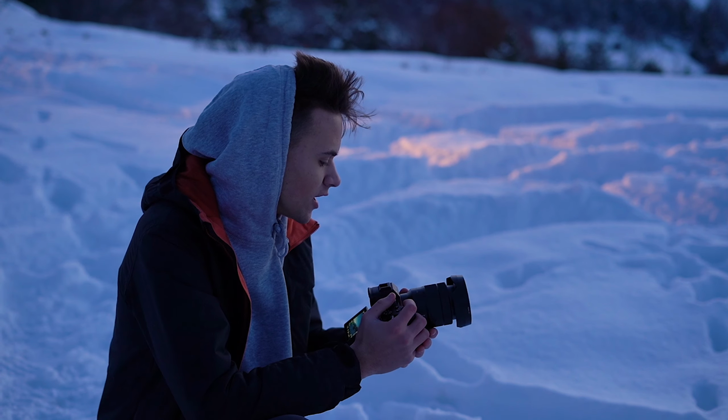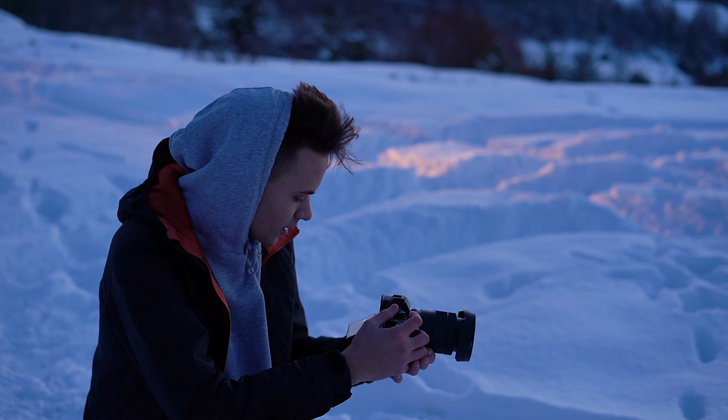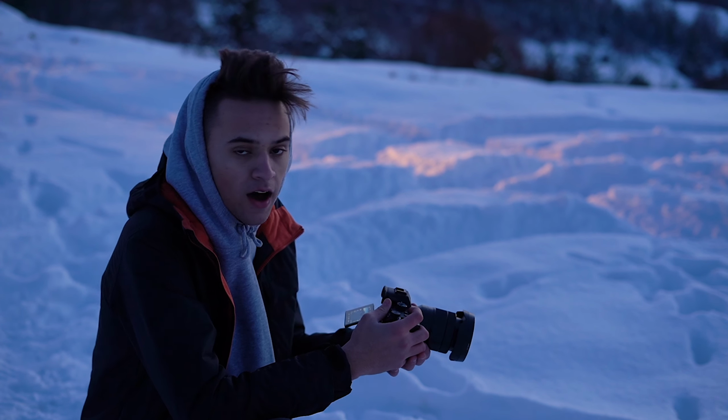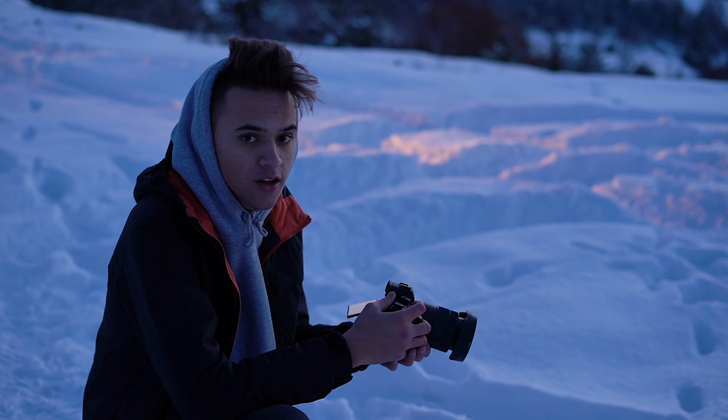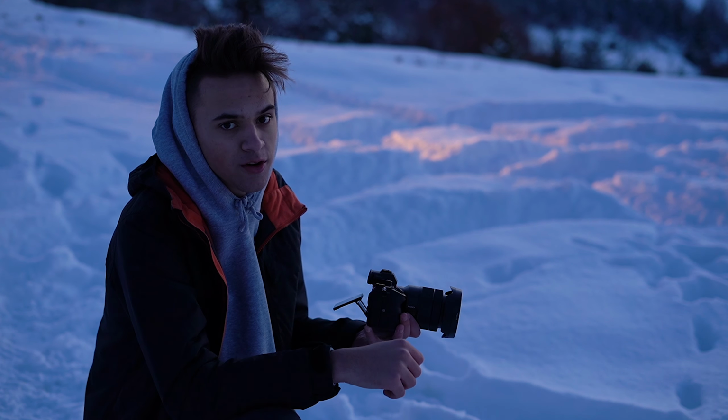Okay guys, I'm shooting on a 16-35. My ISO is at 500, at f4, at 1/125 shutter speed. And I'm gonna bracket the exposure. So basically it takes 3 different images, so that way in post we'll have 3 different exposures, and then we can layer them to get a higher dynamic range.